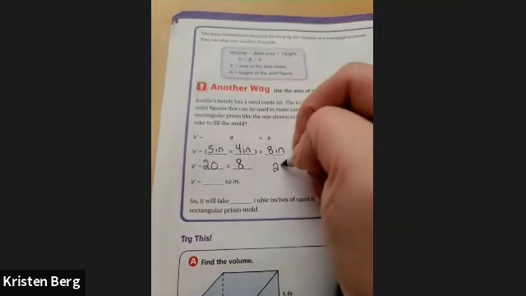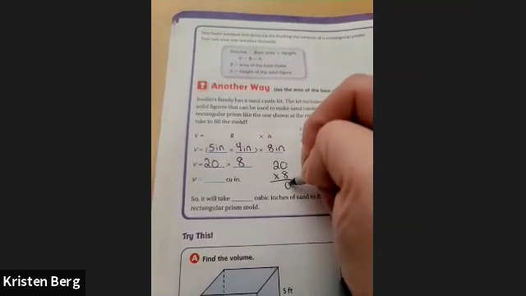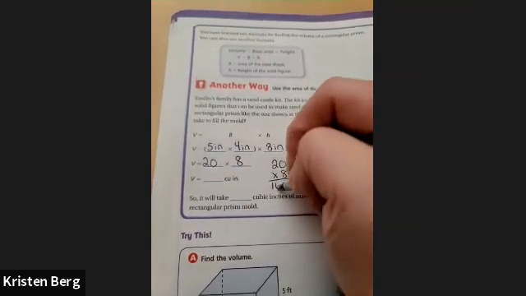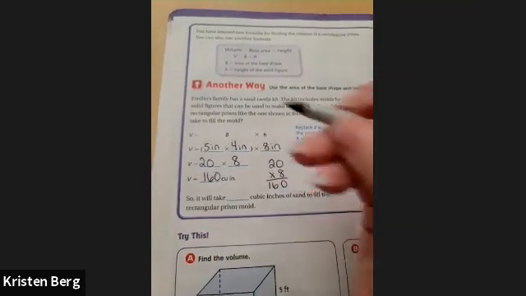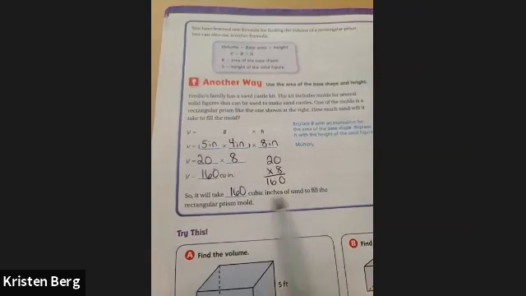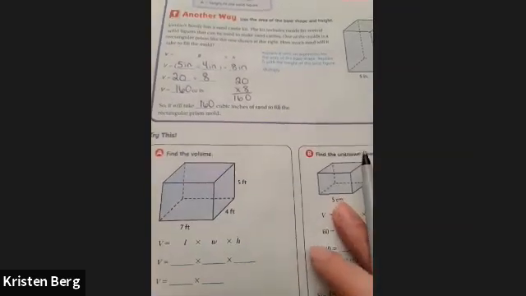So 20 times 8, 0 times 8 is 0. 8 times 2 is 16. So therefore, this would be 160 cubic inches. So it would take 160 cubic inches of sand to fill up that rectangular prism mold.